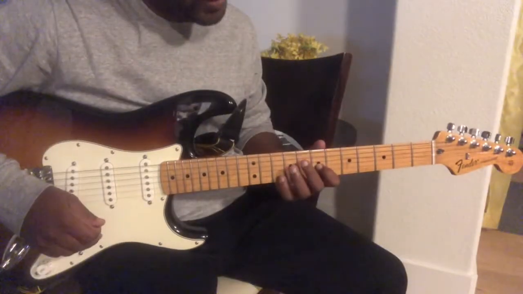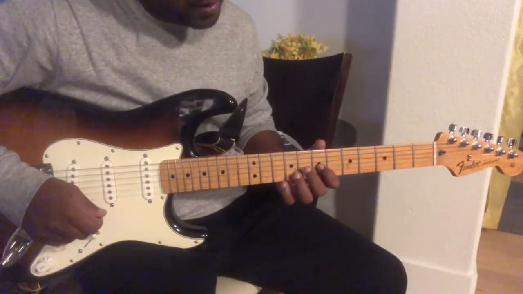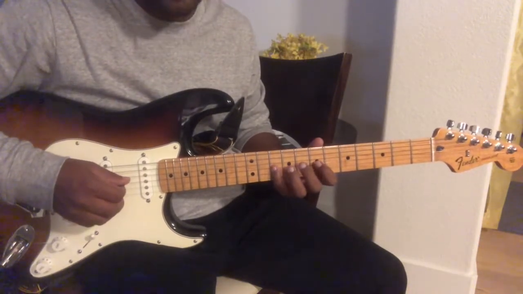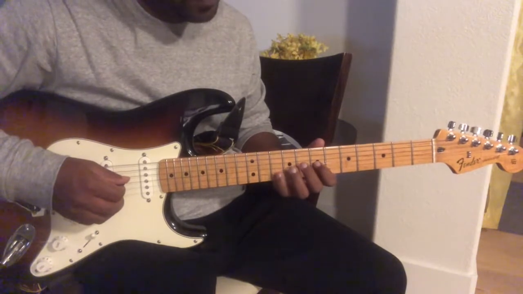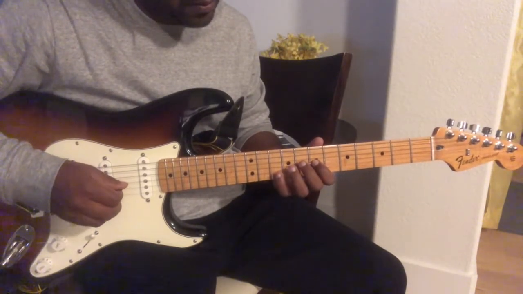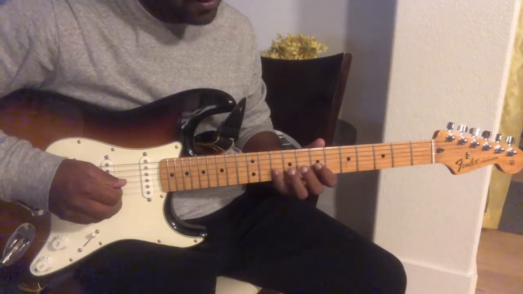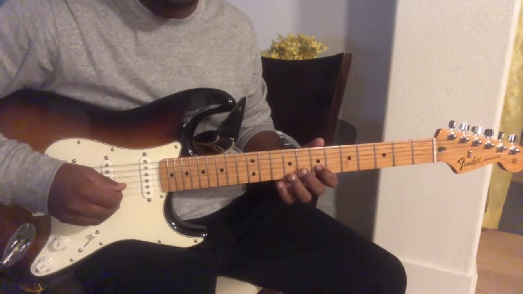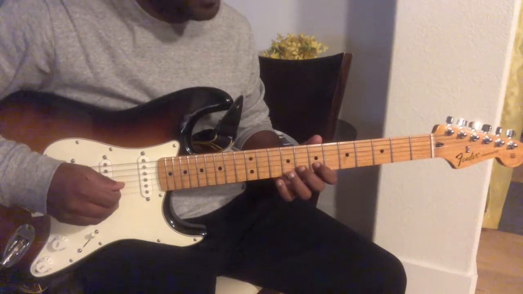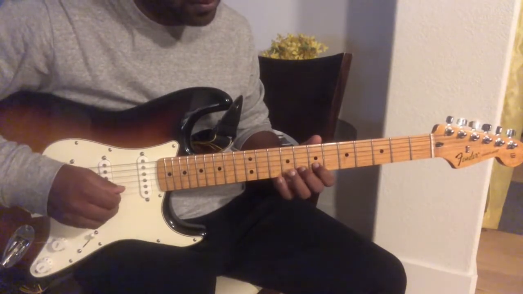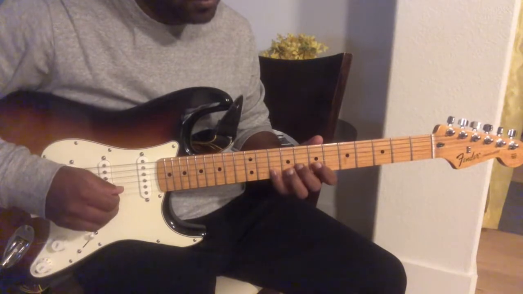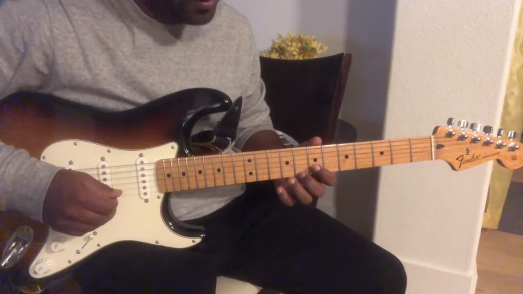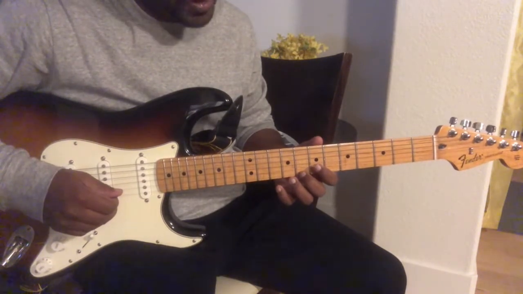So the first note that I'm going to play here is the G string 7th fret, and then followed by the G string 10th fret. Going down a string, which is the B string, I'm going to play 7, 8 and 10. Going down again, the last string, which is the E string, I'm going to play 8, 9 and 10.